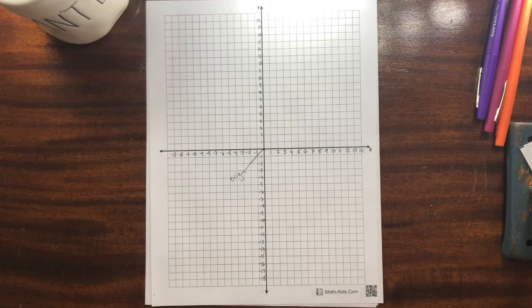So what we do when we're gonna plot points, and this might be review for you, that's okay. It's just one of those things like everything in life. If you don't use it, you lose it. And so we want to give ourselves a little refresher for how to plot these points.